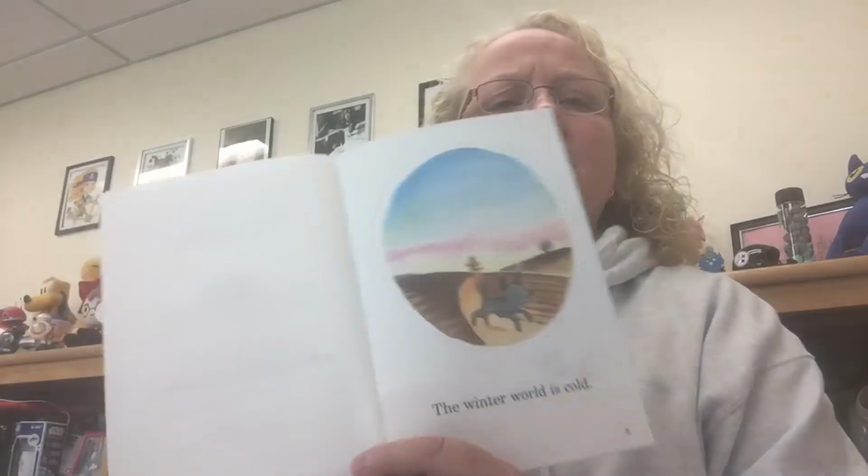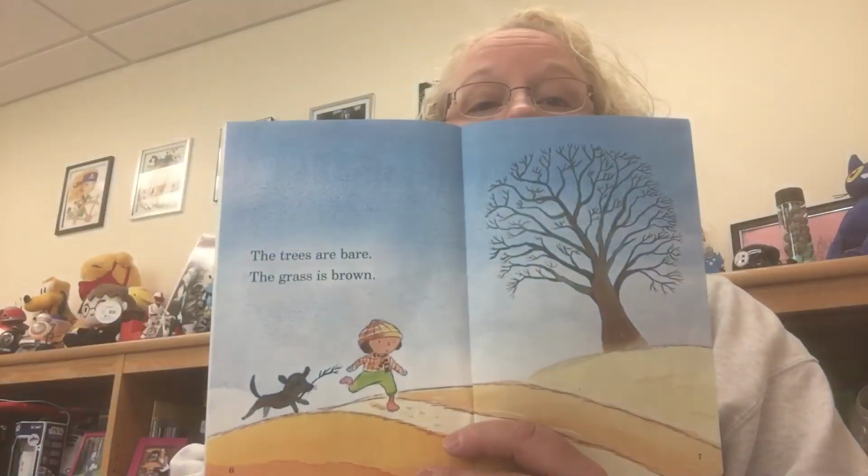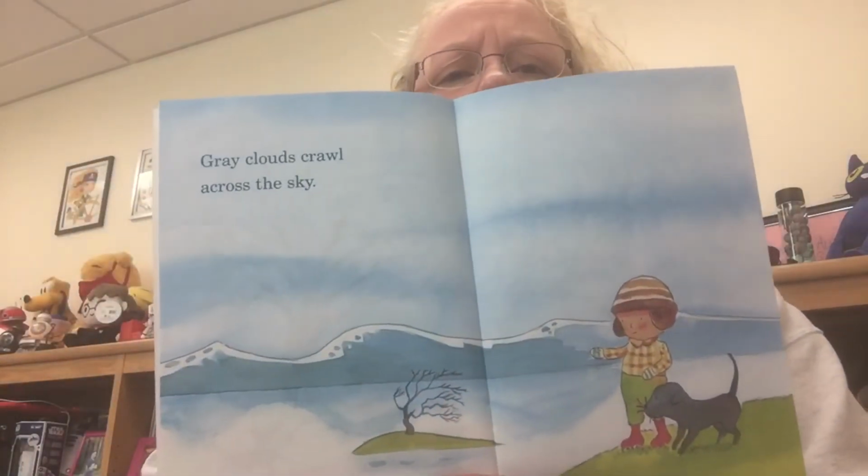All right, this is a story called Snow by Marion Dane Bauer, illustrated by John Wallace. The winter world is cold. The trees are bare, the grass is brown. Gray clouds crawl across the sky.